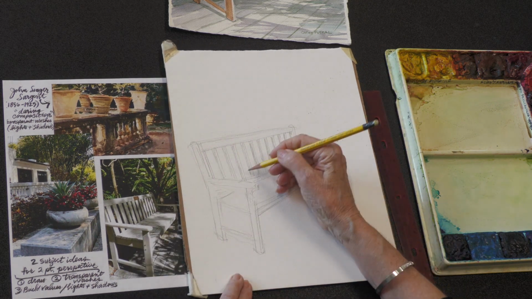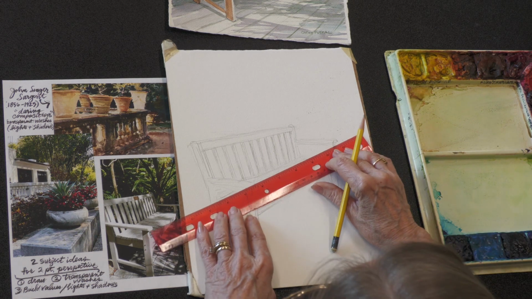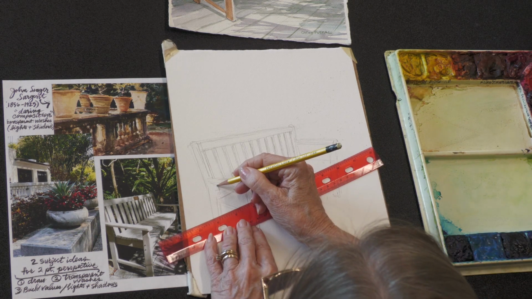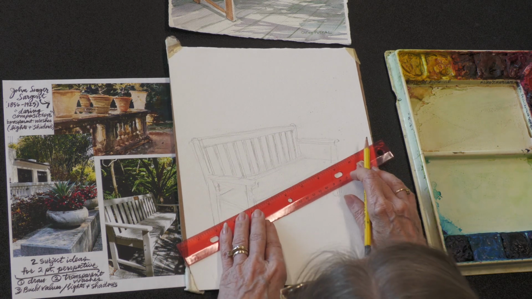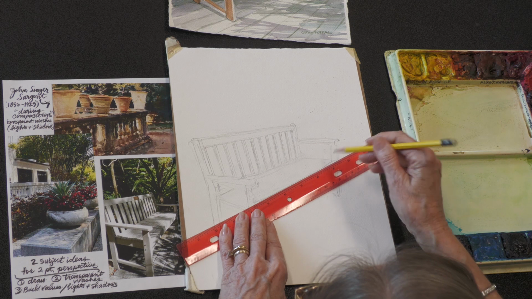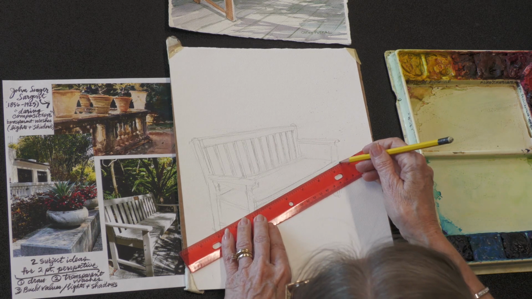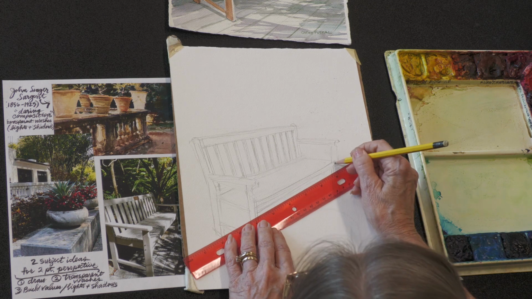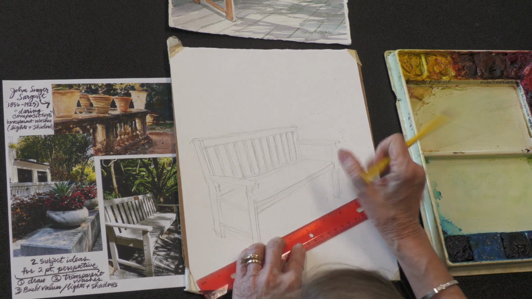Okay. With the bench quickly drawn, I have to also get the slats in here, and I have to draw what's underneath here. We're also going to be dealing with the space, the objects around this little park bench. And actually, this is at Selby, beautiful Selby Gardens in beautiful Sarasota, Florida.